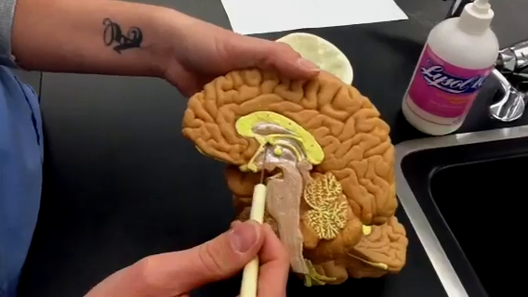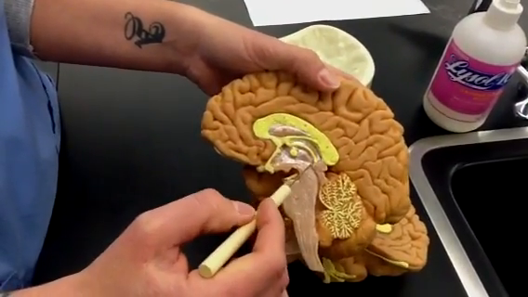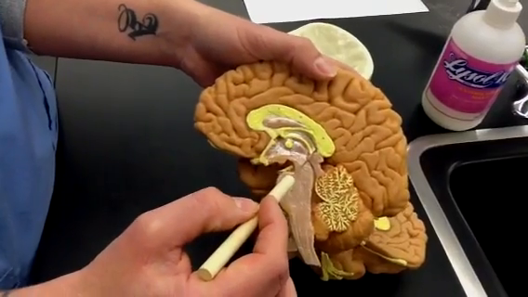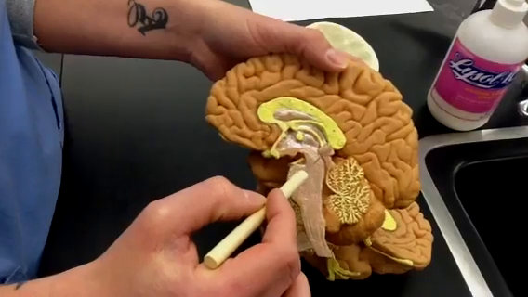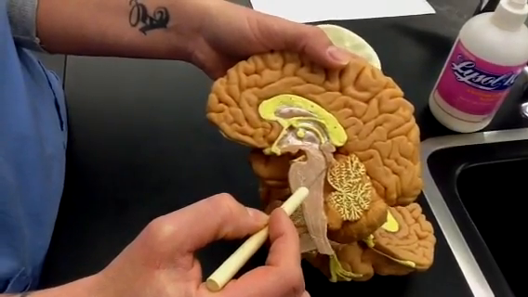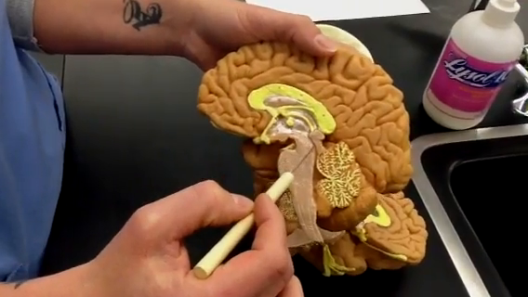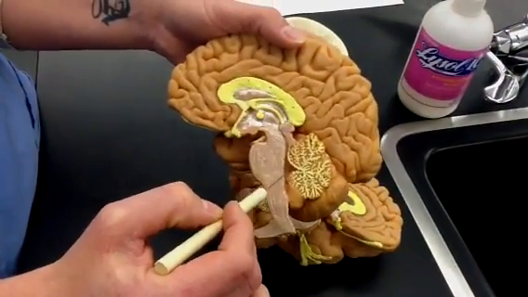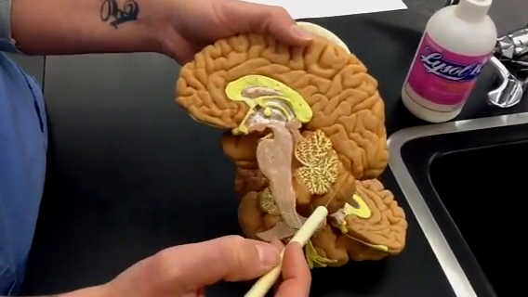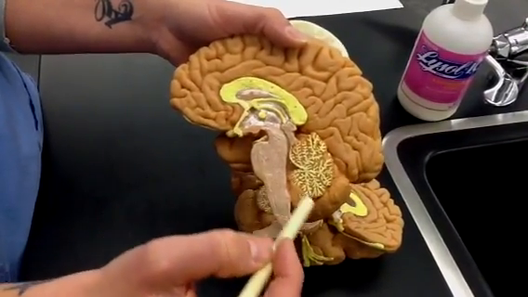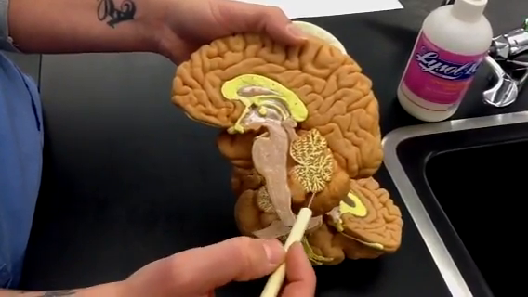The space directly below that is the third ventricle, which contains the structures of the thalamus and the hypothalamus, followed by the epithalamus, leading to the fourth ventricle here. This is the mesencephalic aqueduct, the fourth ventricle. This structure here is part of the cerebellum. The white part contained within the cerebellum is the arbor vitae.